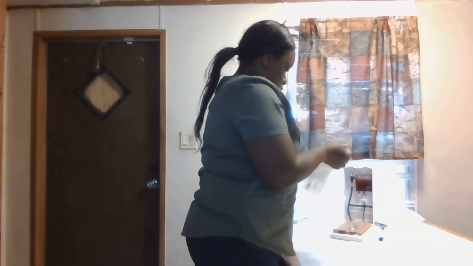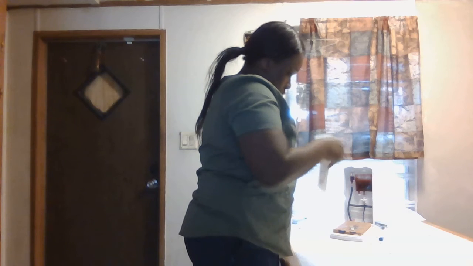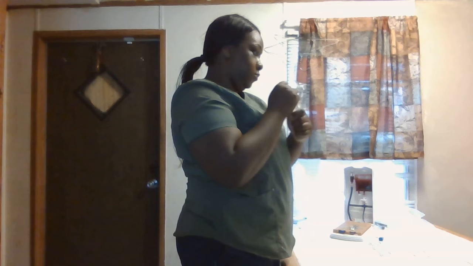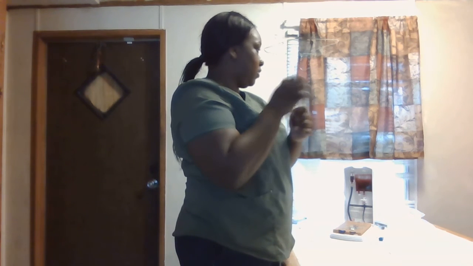I'll get my trash out the way. Trash can. Again, we're gonna look at it, make sure it's not expired, give it a little squeeze to make sure it doesn't have a hole in it.